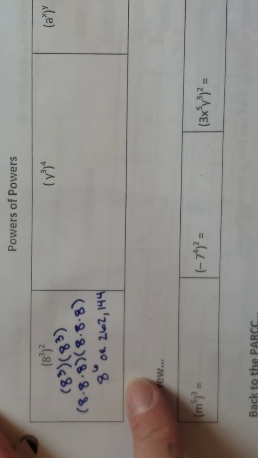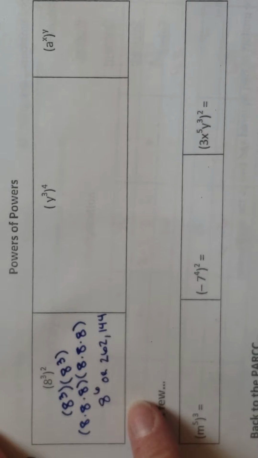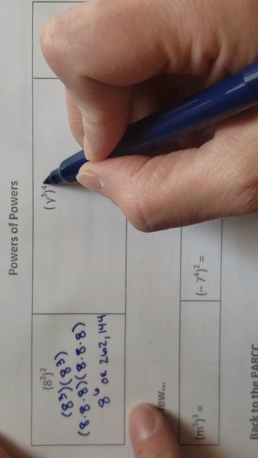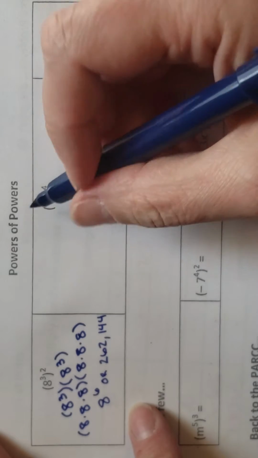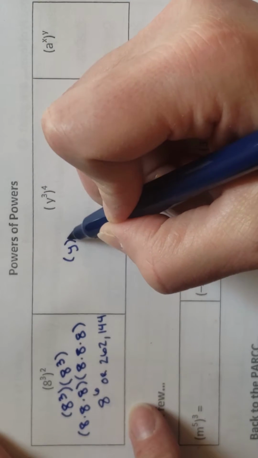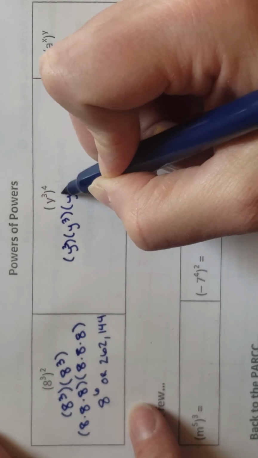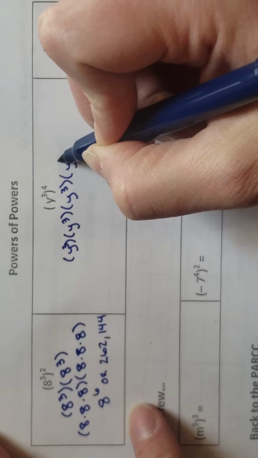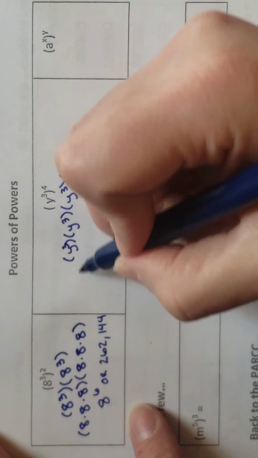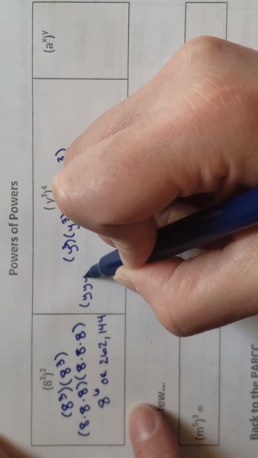Okay. Let's do another one, and perhaps you can see a shortcut that we can take when we're doing powers of powers. This means we have 4 groups of y cubed. 1, 2, 3, 4. Or y cubed means 3 groups of y's.